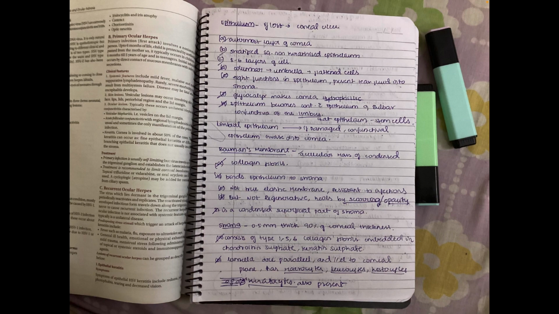Bowman's membrane. There is some difference between Bowman's membrane and Descemet's membrane. Both are resistant to infections, but one membrane doesn't have regeneration capacity, whereas the other has regeneration capacity. So B comes first, so Bowman's does not have the regeneration capacity. Just remember it somehow. Therefore, it leads to the formation of scars and corneal opacity. Whereas in Descemet's membrane, you have the regeneration capacity. Therefore, no scar formation or opacity occurs. But both are resistant to infections, which is a good thing.